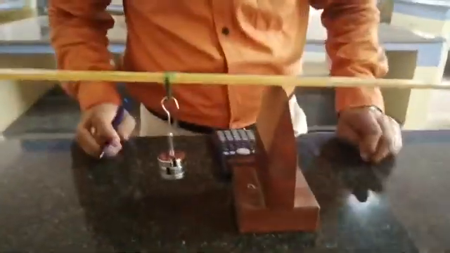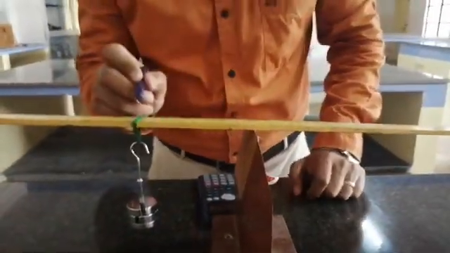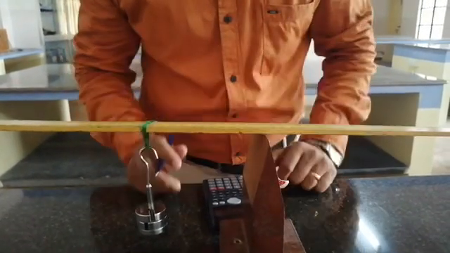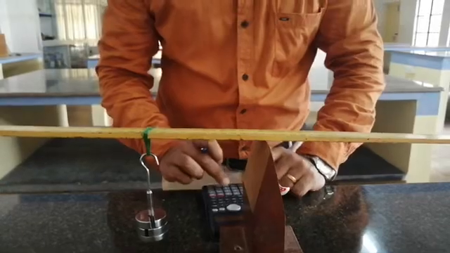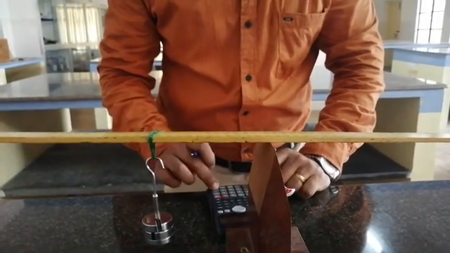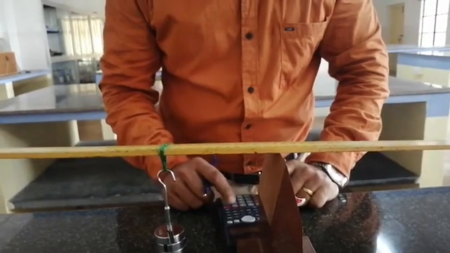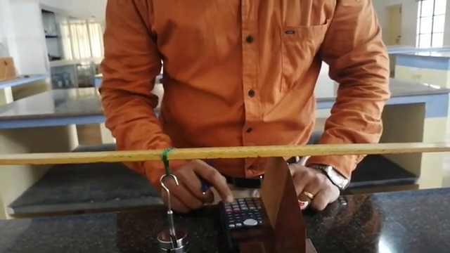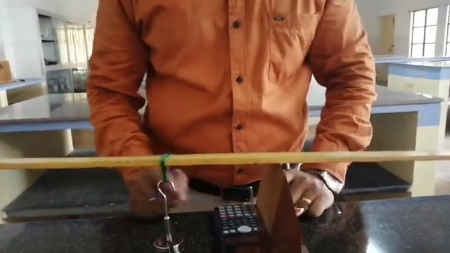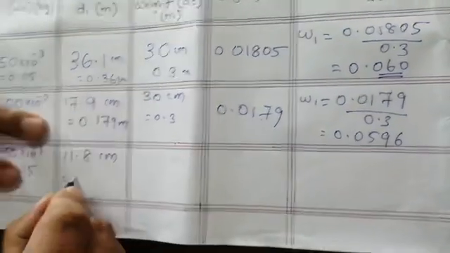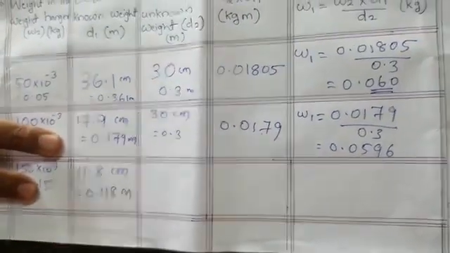Distance you need to measure from here. So this is what, 63.5. This one 63.5. This is 51.7. Already we have fixed that one. 63.5 minus 51.7, which is equal to 11.8. 11.8 centimeter, which is equal to 0.118 meter.